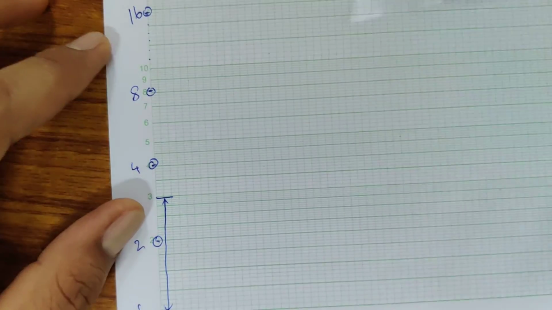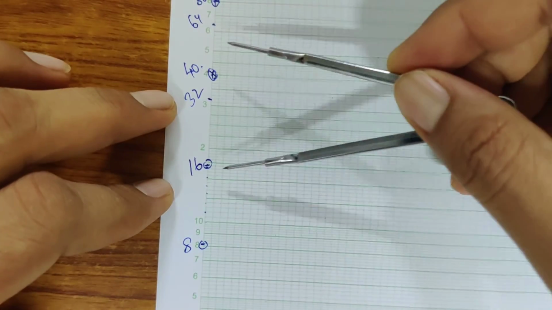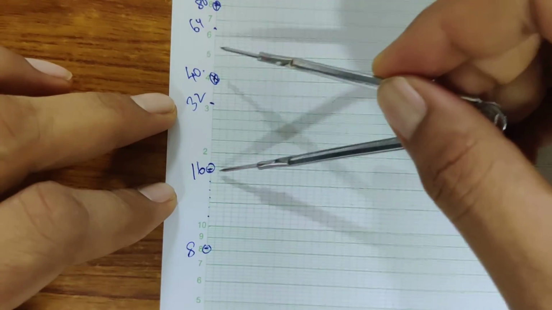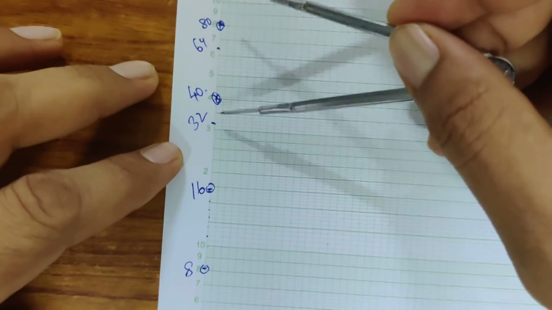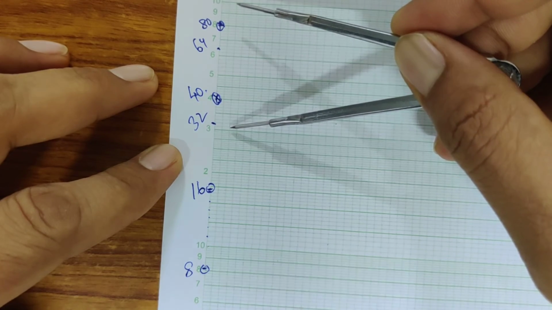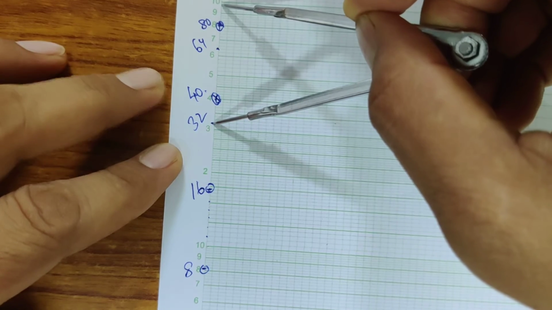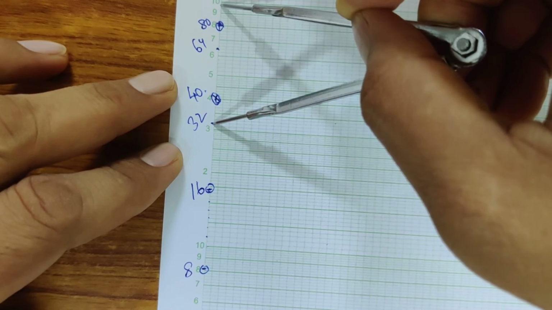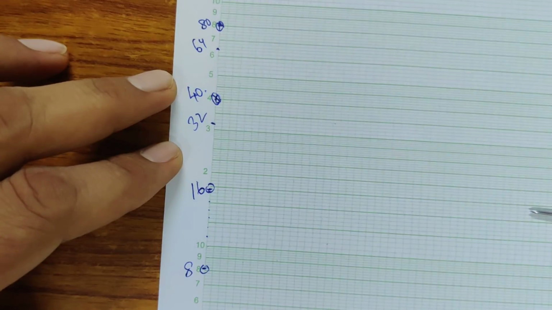If I took any number and wanted to triple it, let's take 32. We said this was 32. And if I triple it, I'm coming here. That's like 96, which seems right.